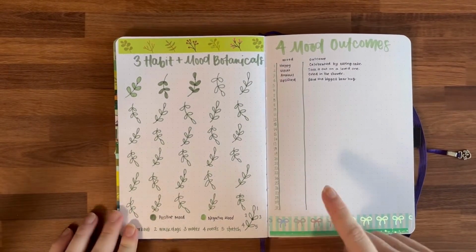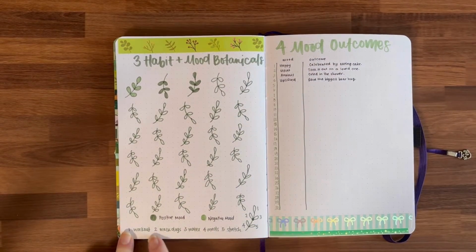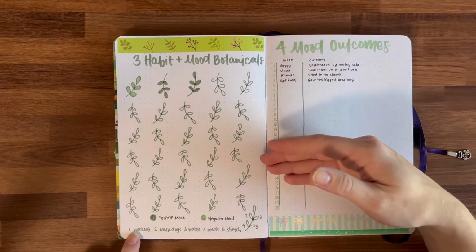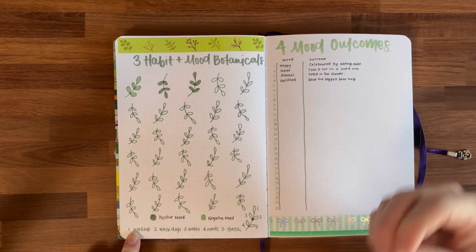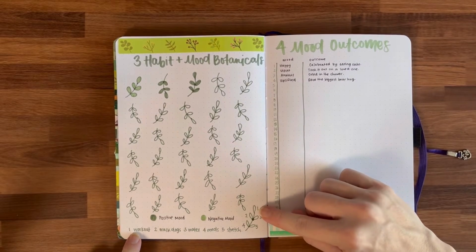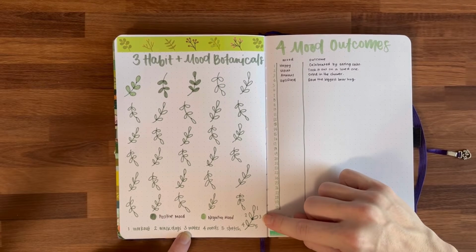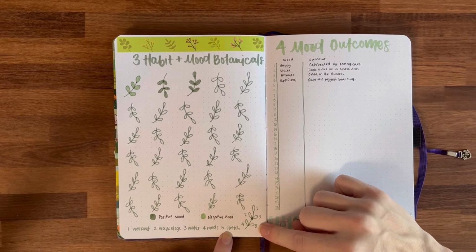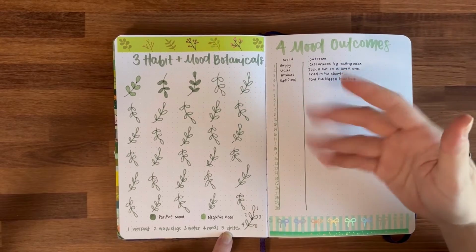Number 3 is a habit plus mood botanicals. So I have 5 leaves associated with the botanical. And so each leaf is associated with a habit. So number 1 would be workout. Number 2 would be walk the dogs. Number 3 would be drinking water. Number 4 would be taking your medication. Number 5, stretching. Of course, these habits can be anything that you want them to be.